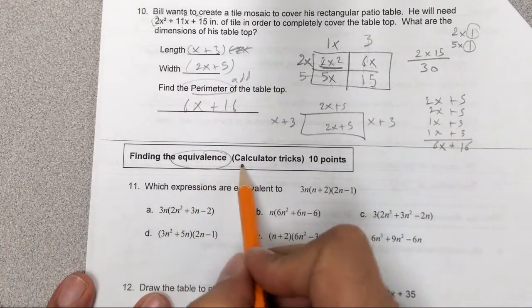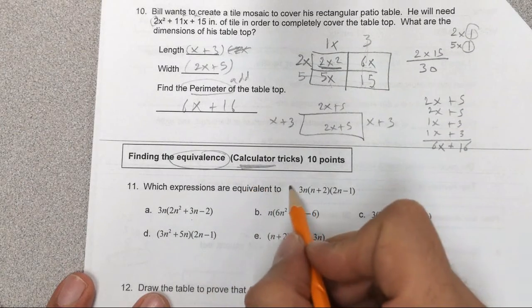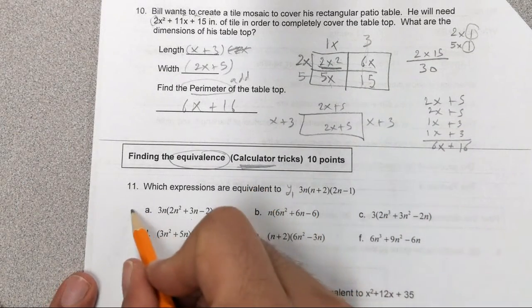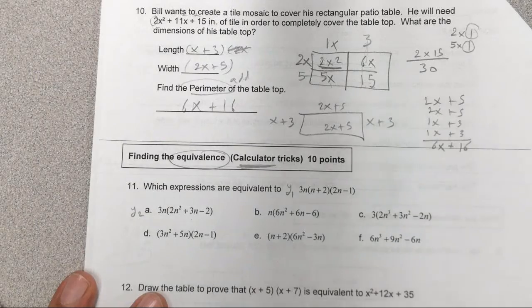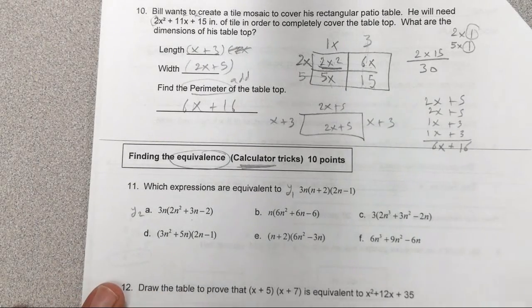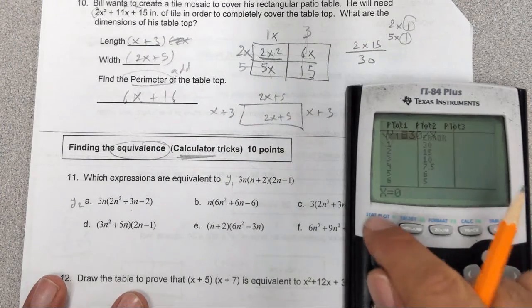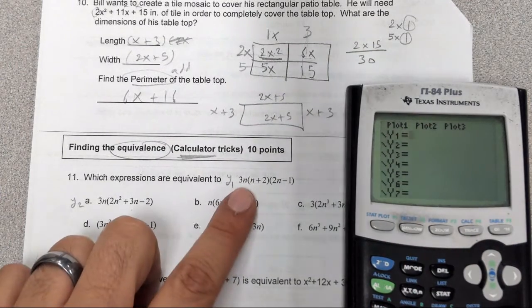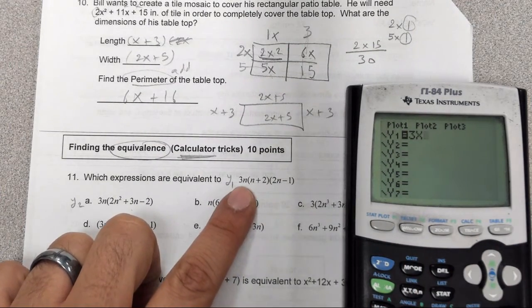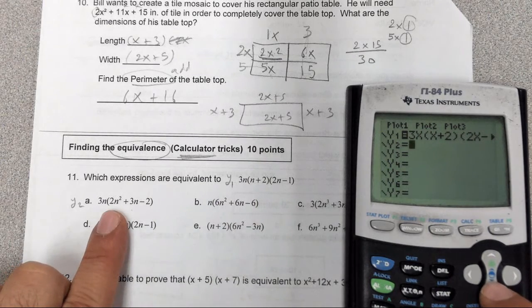Whenever you see equivalence, you have to use your calculator. You do that by putting this in y1 and putting this in y2. And if the table is the same, then that's the equivalent one. If it's not, then it's not. So the trick is to press go to y equals. Put the equation in there. Now the calculator doesn't like the letter n, so I'm going to change it to x. And then the one they're asking if it's equivalent, that goes in y2.